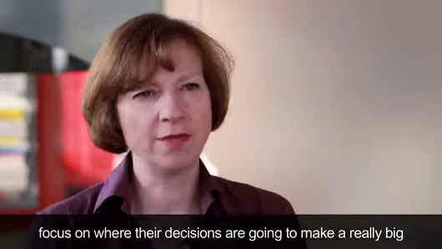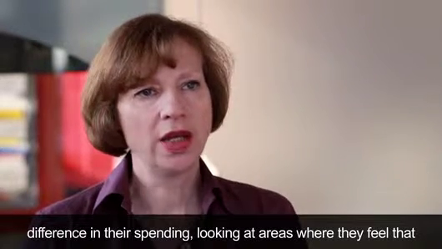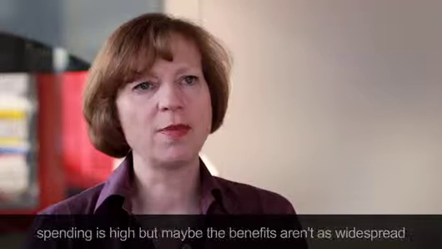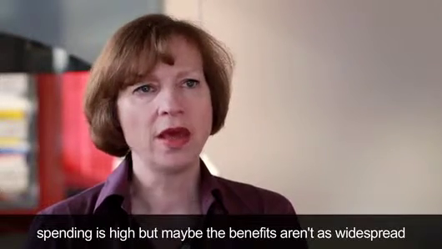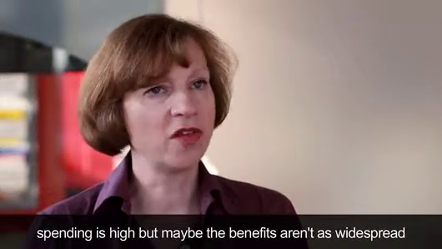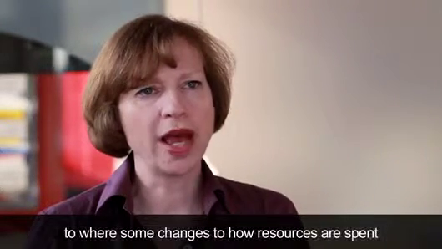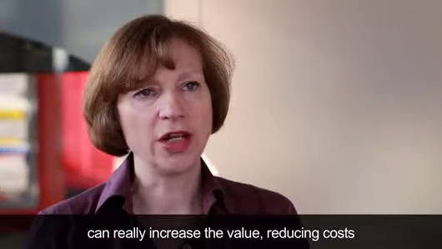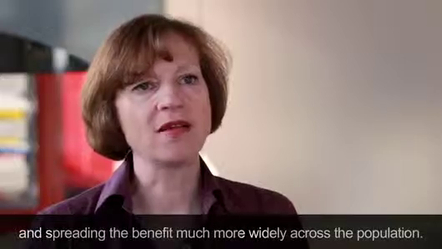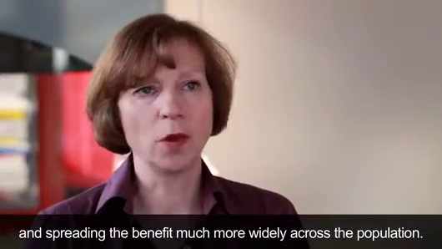One of the benefits of STAR is that it enables commissioners to really focus on where their decisions are going to make a big difference in their spending, looking at areas where they feel that spending is high but maybe the benefits aren't as widespread as they would like them to be. So it really provides a focus to where some changes to how resources are spent can really increase the value, reducing costs and spreading benefit much more widely across the population.